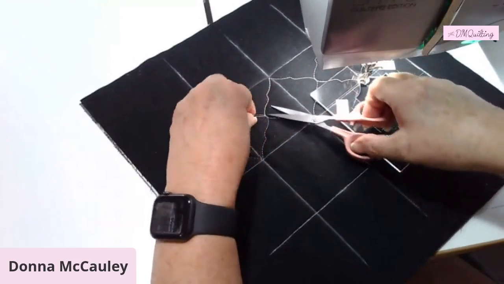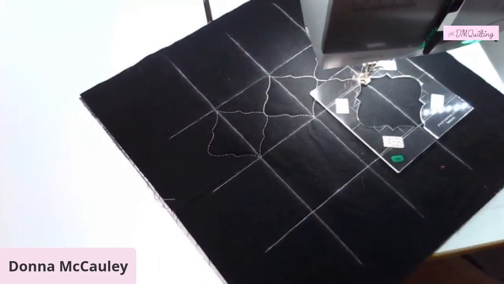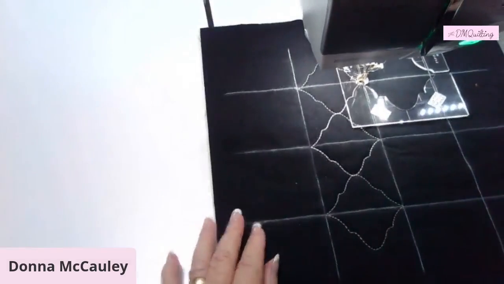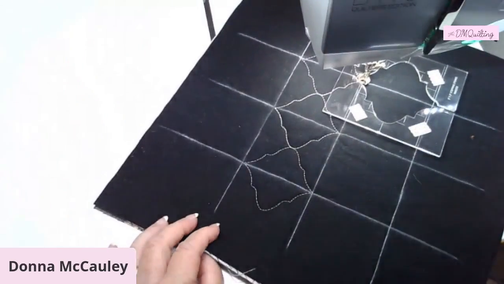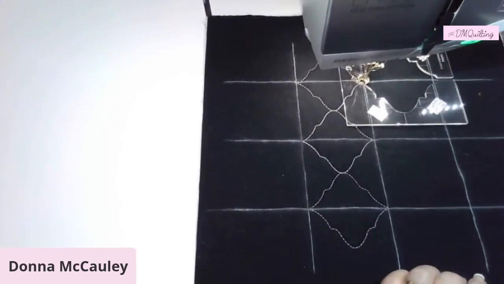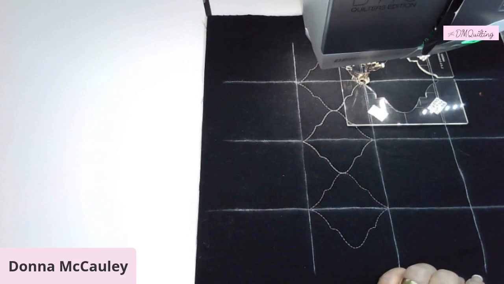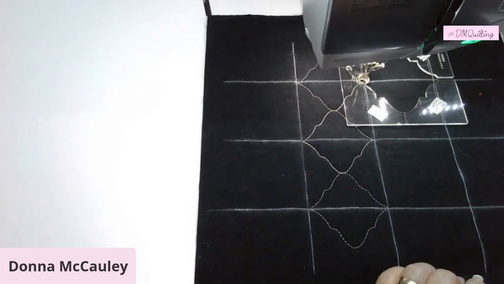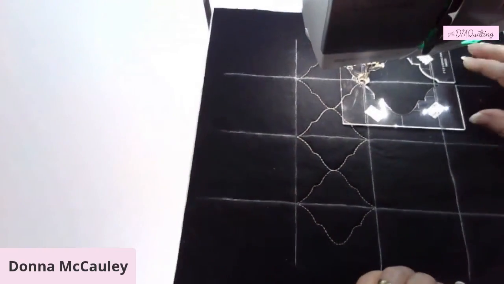Get rid of the threads so we can see what we're doing. And here are our three patterns that we just stitched. So that isn't a huge amount, but it doesn't matter how far across the page, or your fabric, you're going, it's the same way.